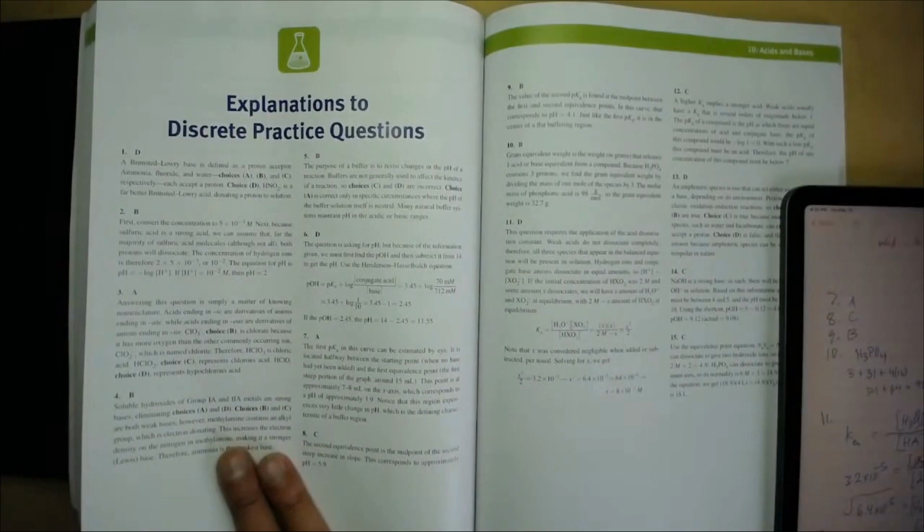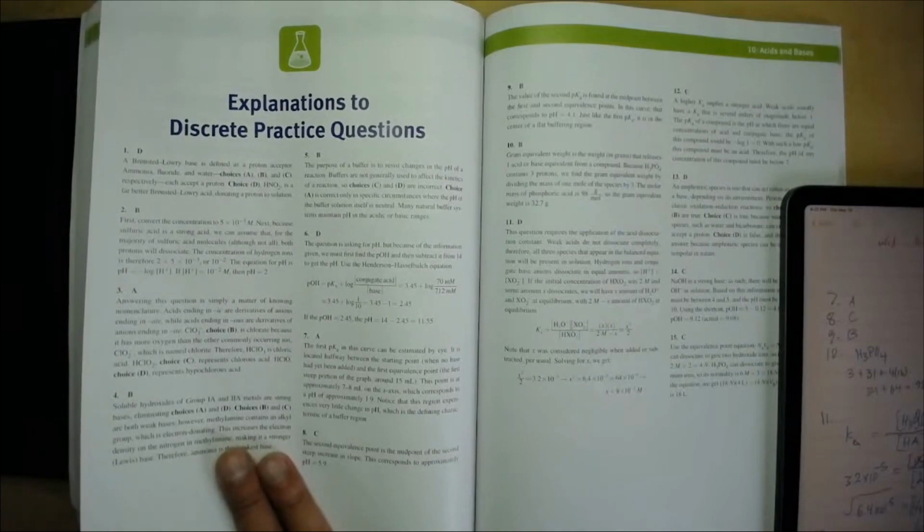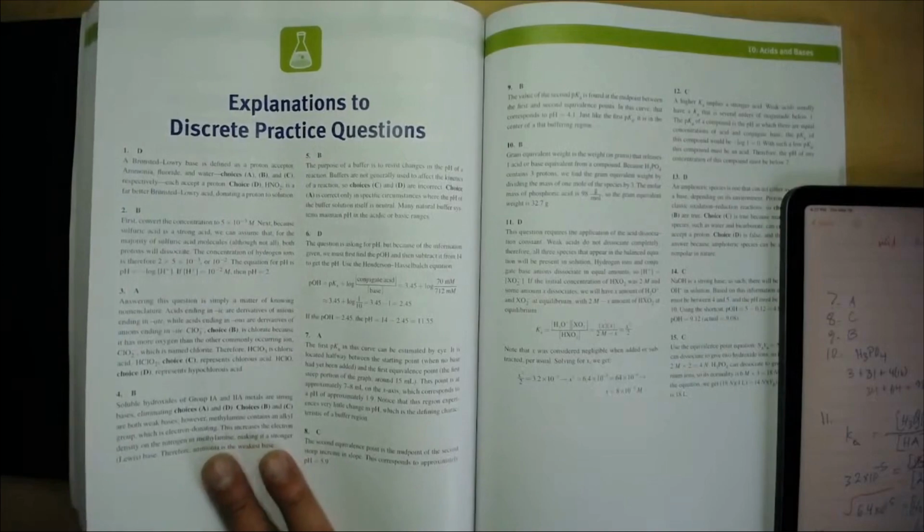So weak acids usually have a Ka that is a lot less than 1. Having a Ka of 1 implies that it's a strong acid. The pKa is the pH at which there are equal concentrations of acid and conjugate base. So, if its Ka is 1, its pKa is 0.